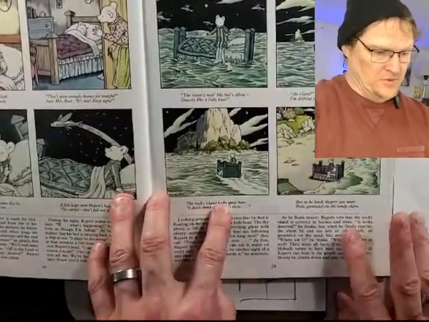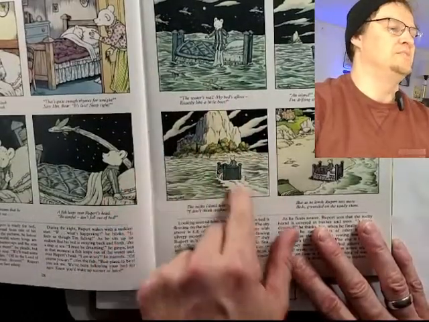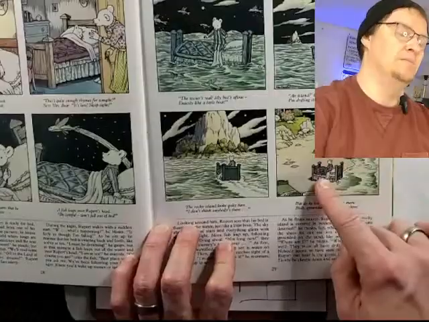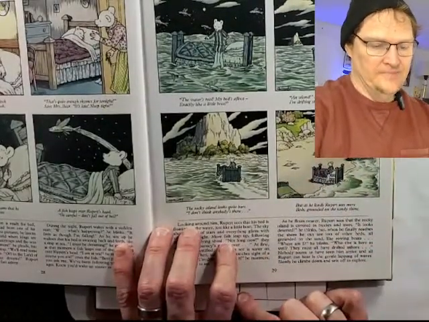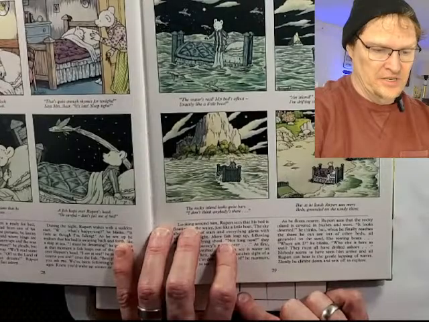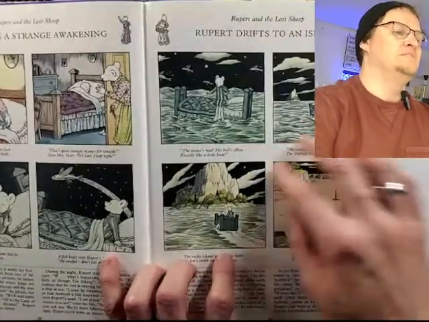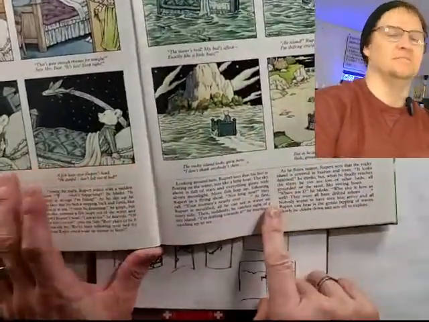The rocky island looks quite bare. I don't think anybody's there. So here's a big view of the island. No people on it. There's the boat coming in. And then the boat lands ashore. There's all these other beds around the side, along the beach there. And he says, but as he lands, Rupert sees more beds grounded on the sandy shore. So now you've got this level of sophistication. And then there it comes. There's the pure text part.